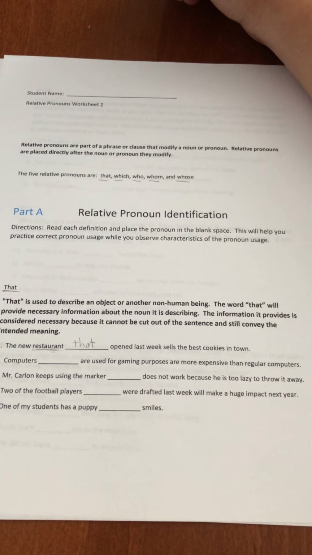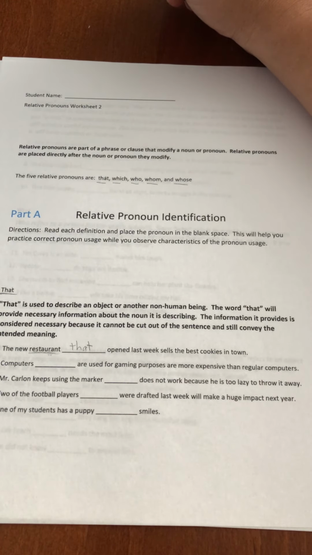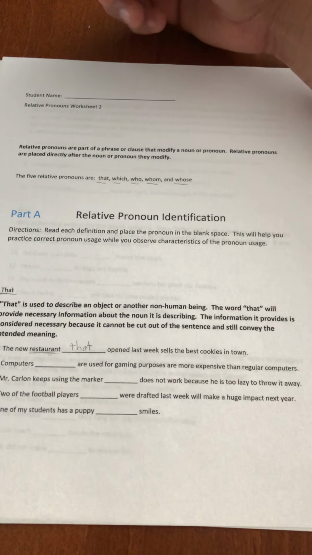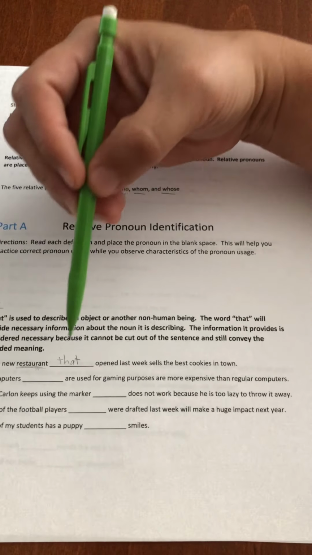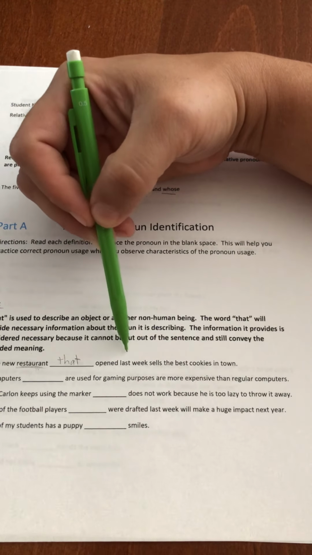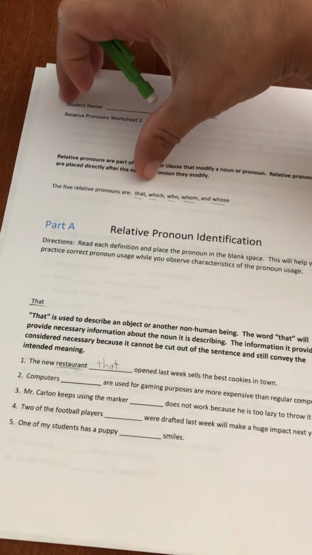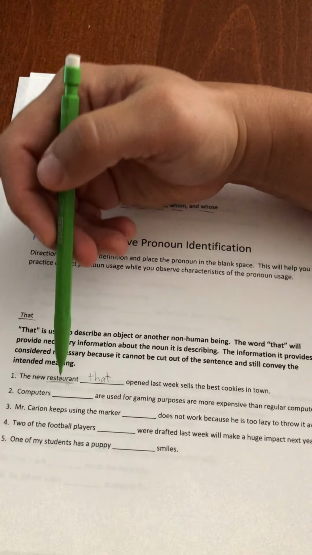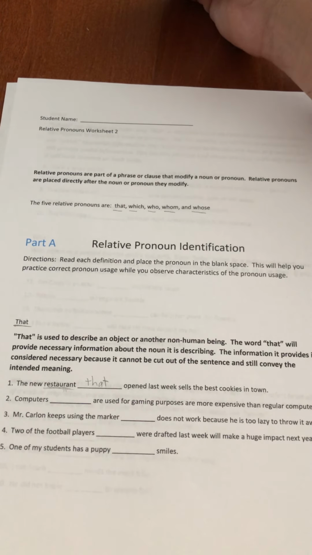It's really important that we see the difference between that and who. And so just remember that when you use the word that, it's not going to be a person, it's going to be a thing. That's the first thing. The second thing is when we use the word that, it's going to have information that we need to really understand the sentence. More importantly, to really understand the noun. Okay? So if we look at the first sentence there, the new restaurant that opened last week sells the best cookies in town.